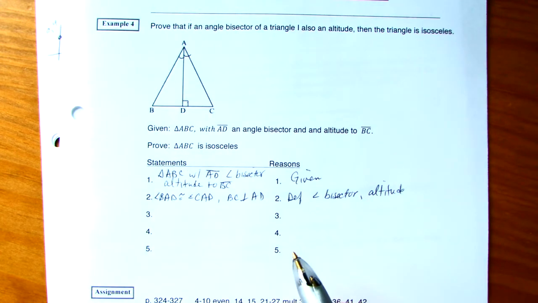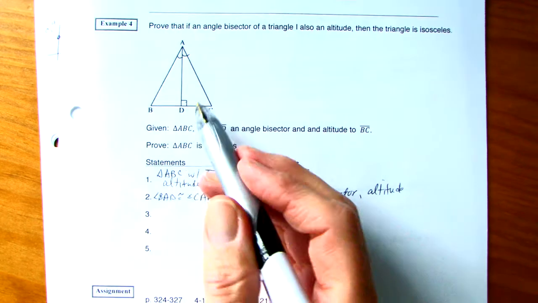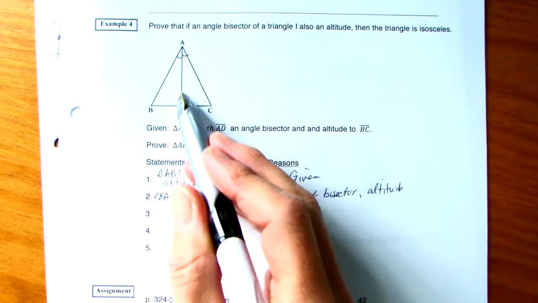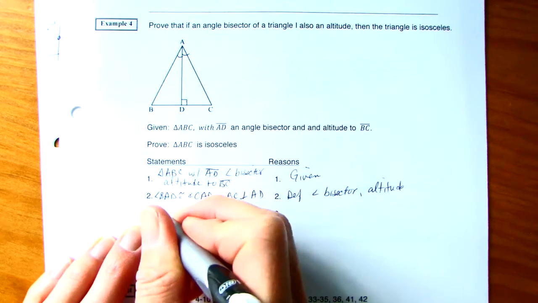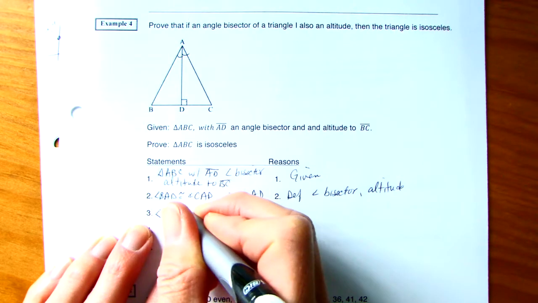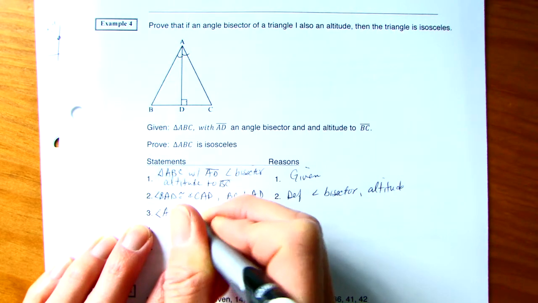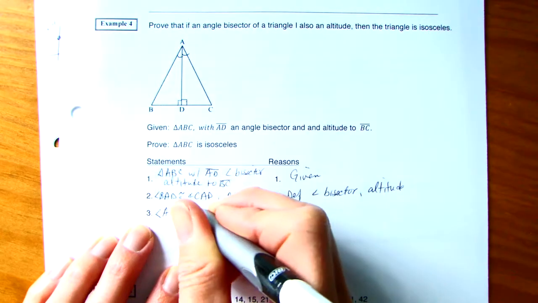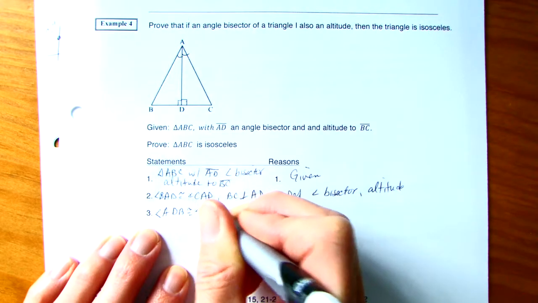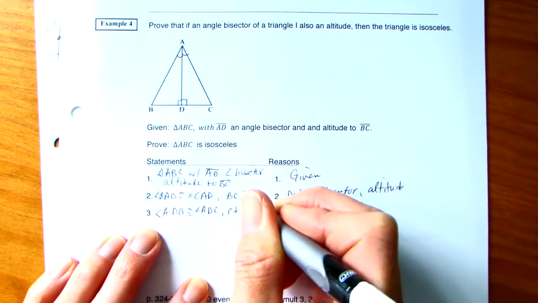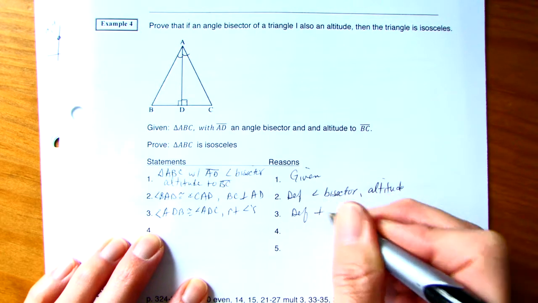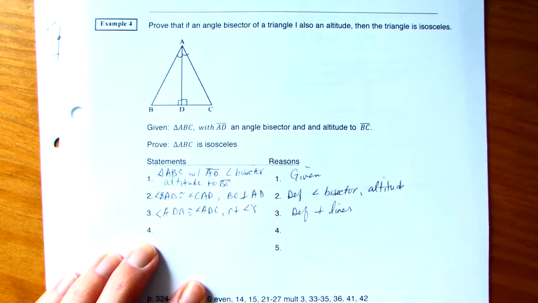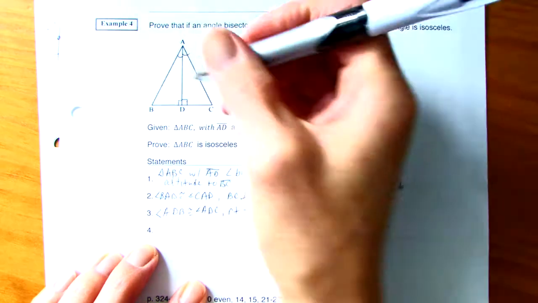Now then we have angle ADB is congruent to angle ADC. If I have perpendicular lines, I have two right angles. So I'm also going to say they're right angles. I'm going to put two things together. Angle ADB, that's this one right here, is congruent to angle ADC, and they're right angles. Definition of perpendicular lines. Then we use my reflexive statement: AD is congruent to AD.